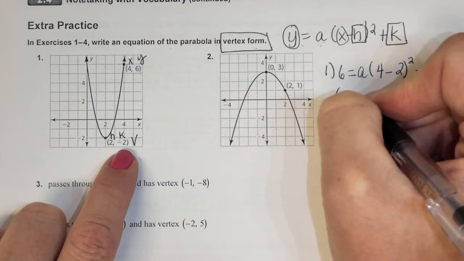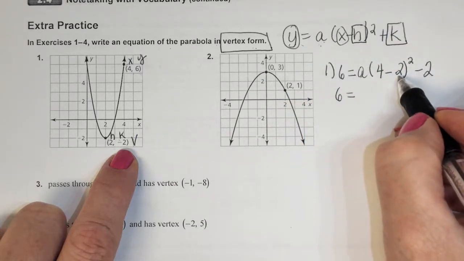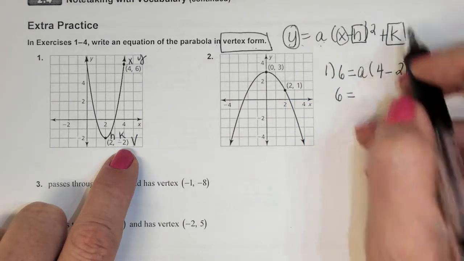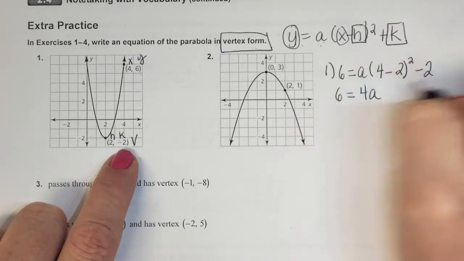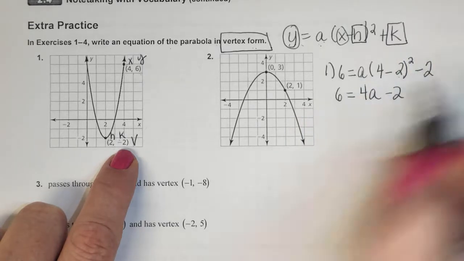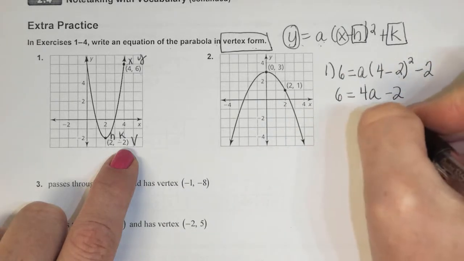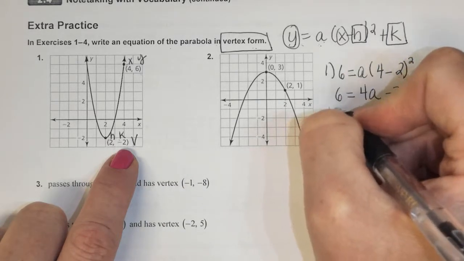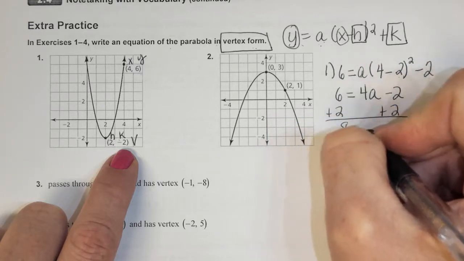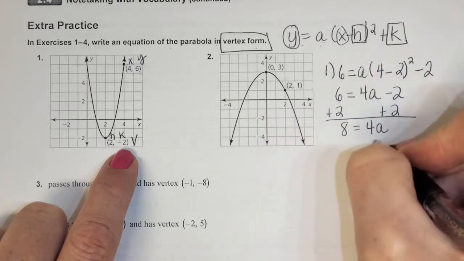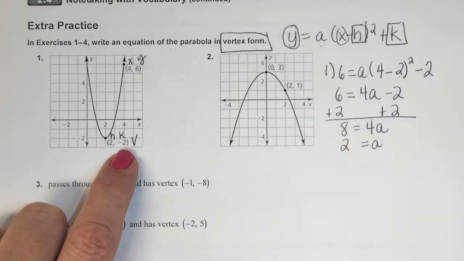So I'm going to have 6 equals 4 minus 2 is 2, squared is 4. So that's 4A minus 2. So now I'm going to add 2 to both sides. And so A is going to be 2.